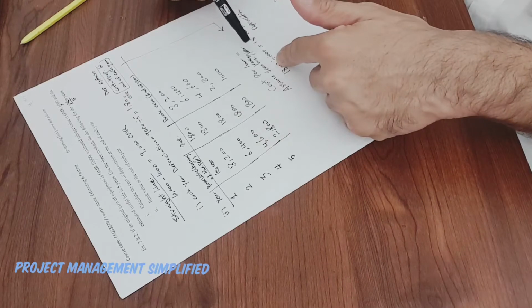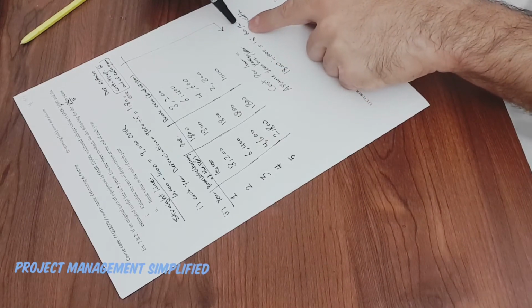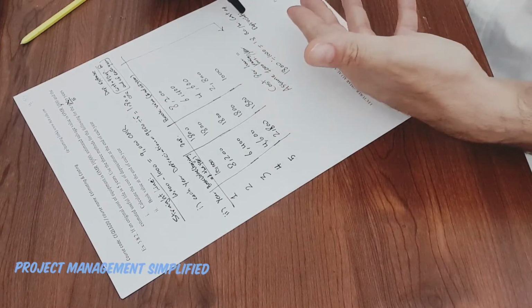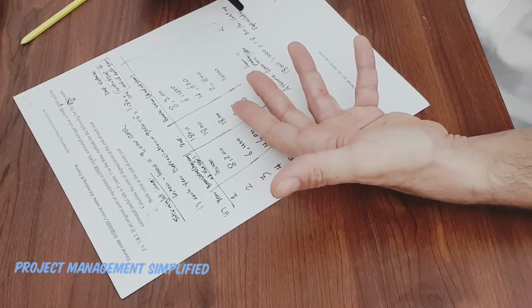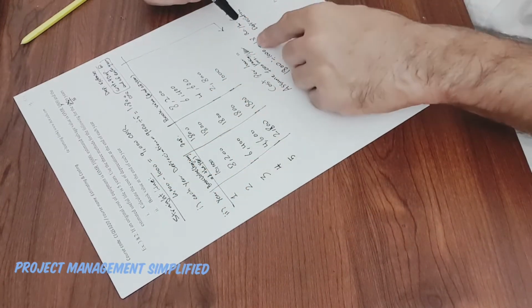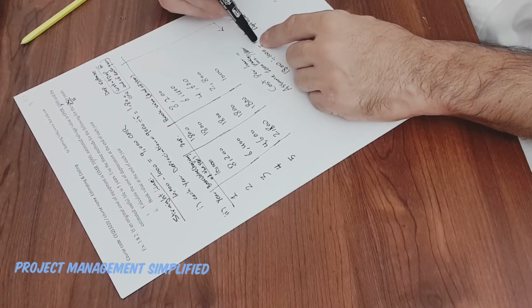So divide this by 1,000 hours, that means 1.8 reals per hour, the cost of the depreciation. So if we say we are working 10 hours a day with this equipment, you will multiply this 1.8 by 10.